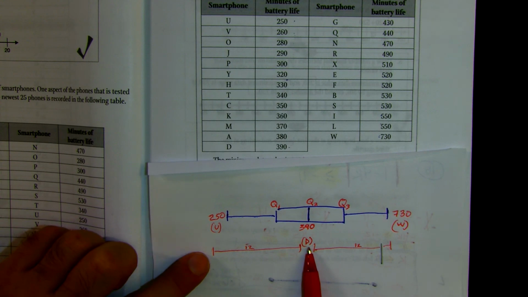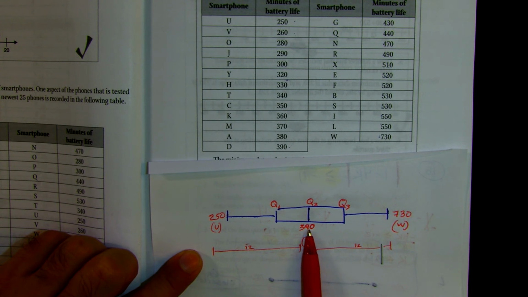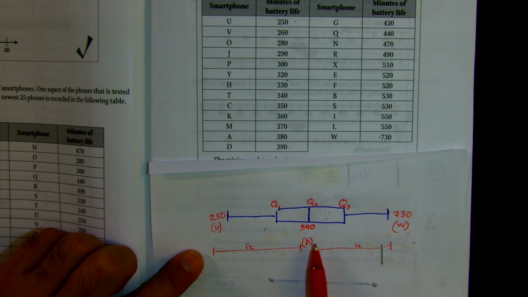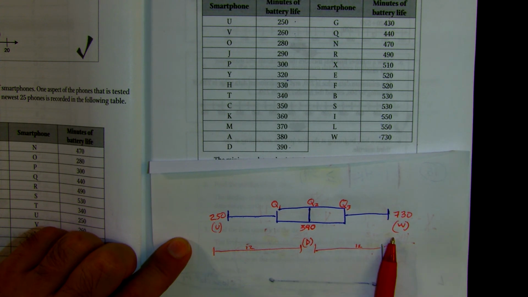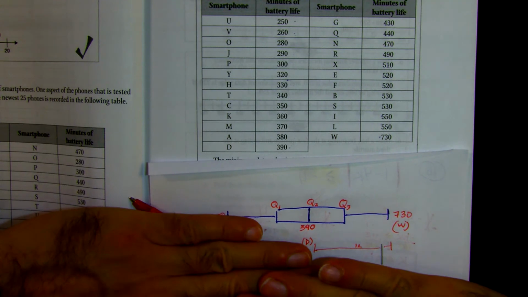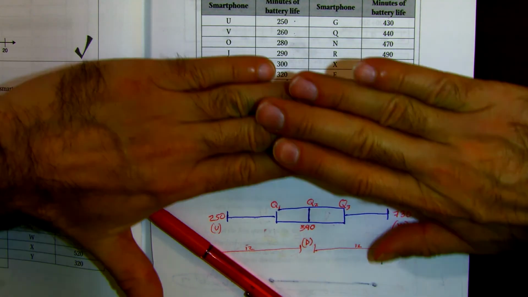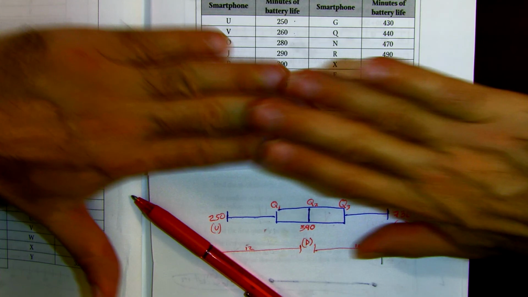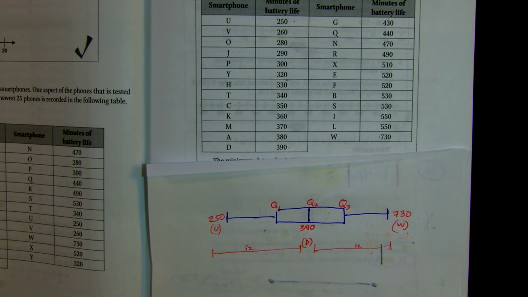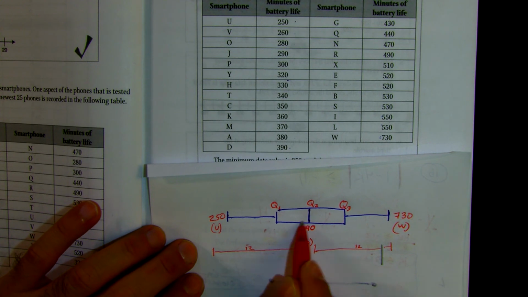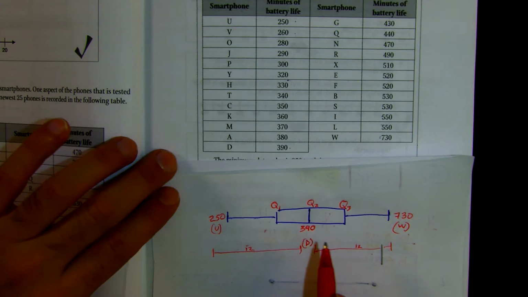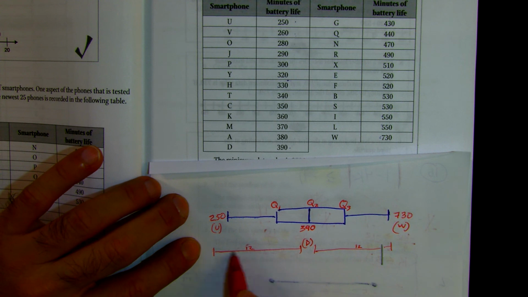The lower half can't include D, can't include our 390, because if we include D in the lower half, we would also include it in the upper half, and then we have this overlapping situation, and we're not actually finding what Boxplot is obsessed with, what's in the middle. So when we're trying to figure out Q1, we don't include 390. We just look at the first 12 items.